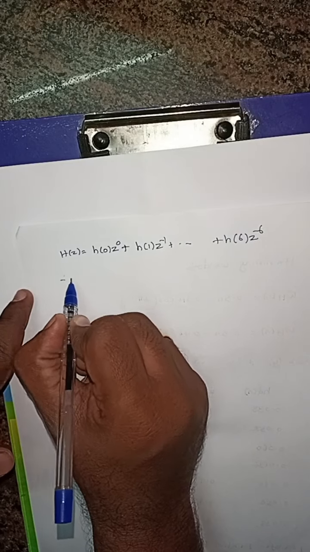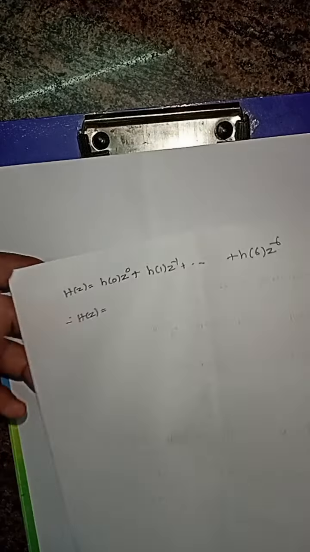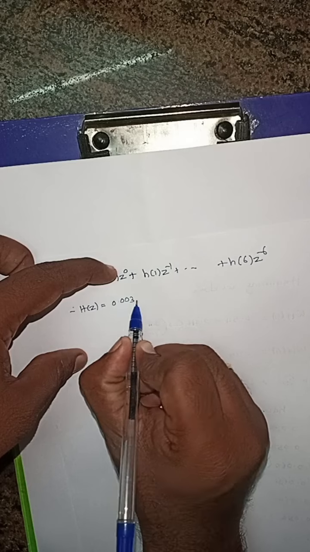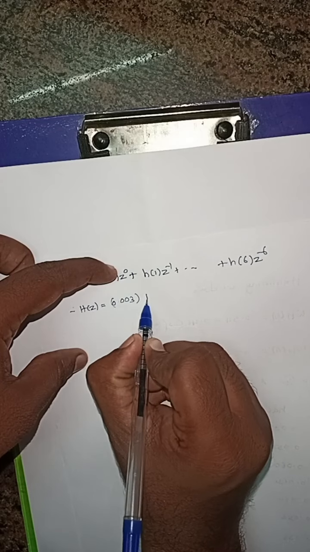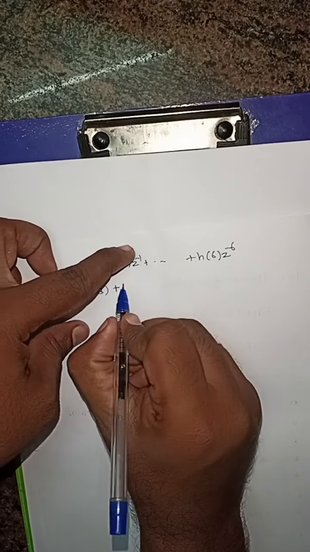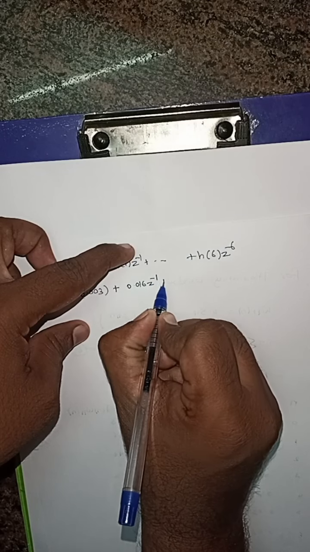Therefore h of z equal to, what is h of 0? h of 0 is 0.003, 0.003 into z power 0 is 1. And what is h of 1? 0.016 is h of 1, so 0.016 z power minus 1.